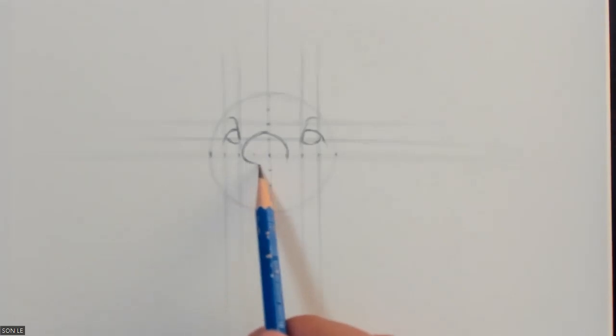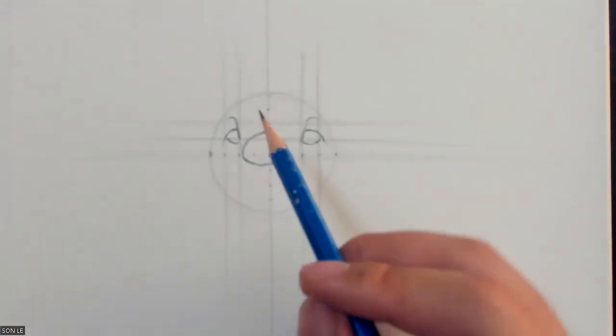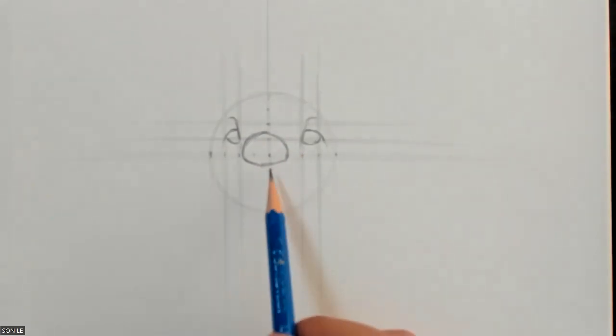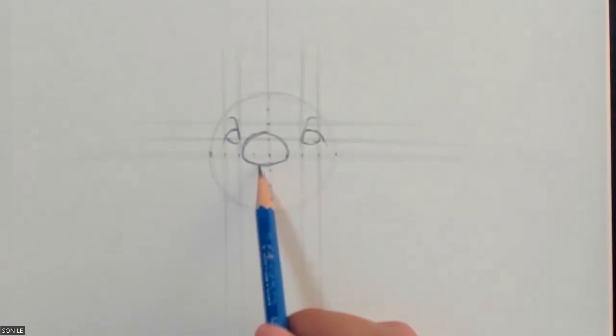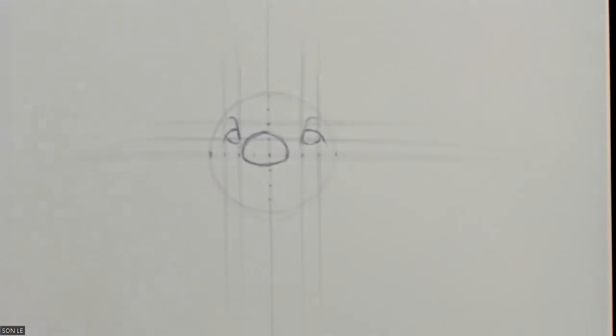Under the first horizontal line, we add 2 lines like this for the base. Draw a horizontal line that passes the second mark at the bottom radius, and a horizontal line that passes the bottom of the circle.